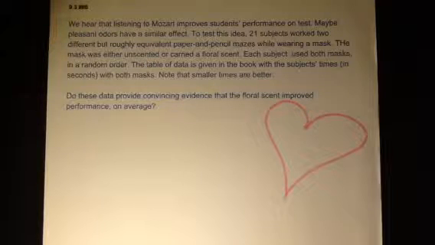The table of data is given in the book with the subjects' times in seconds with both masks. Note that smaller times are better. Do these data provide convincing evidence that the floral scent improved performance on average?